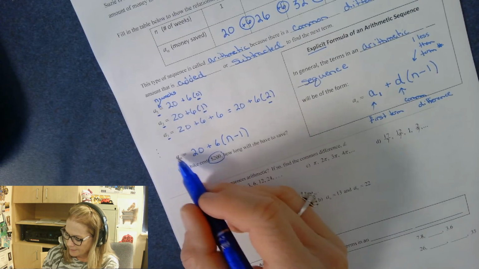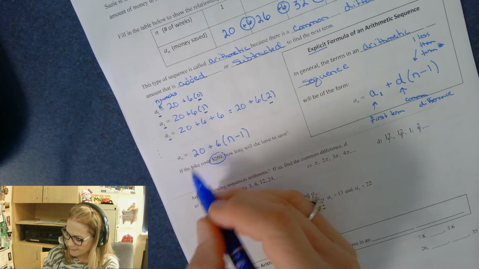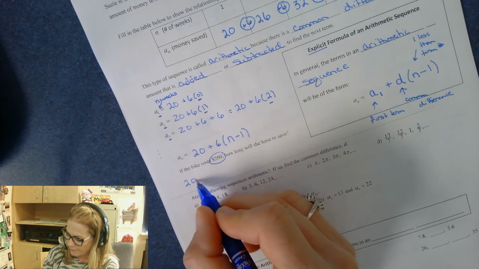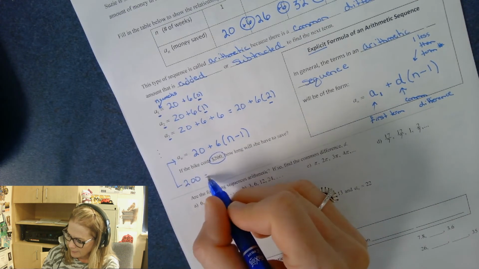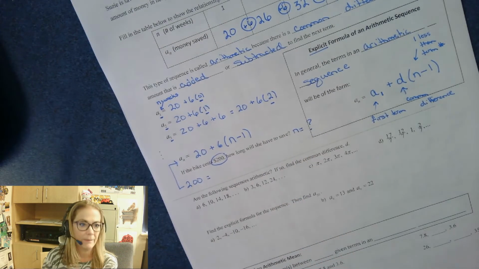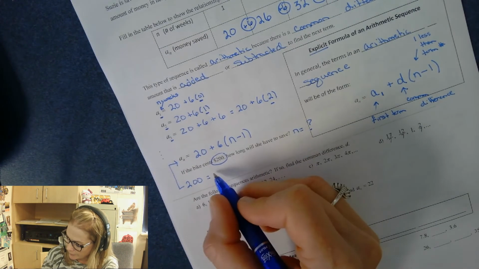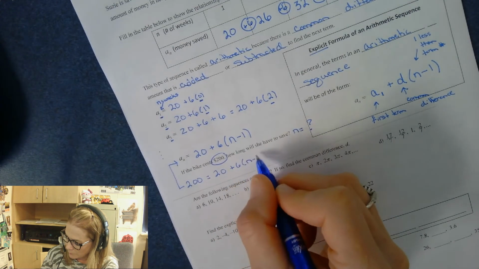Okay, so at some a_n, when I plug this n minus 1 in, it's going to be $200. So when you're given the final amount, it plugs in for a_n. And we're solving for n here. We're wondering how many weeks. So we put 20 plus 6(n minus 1).